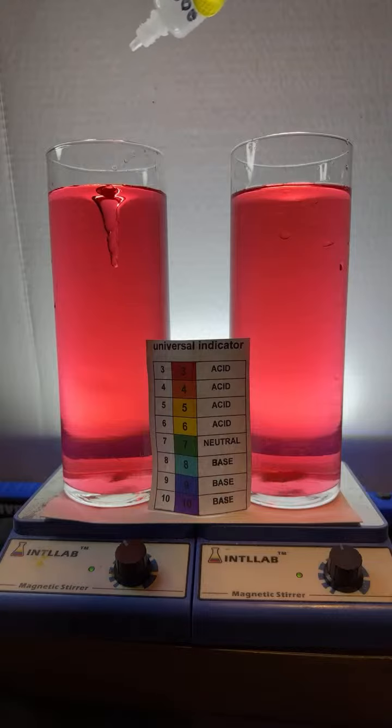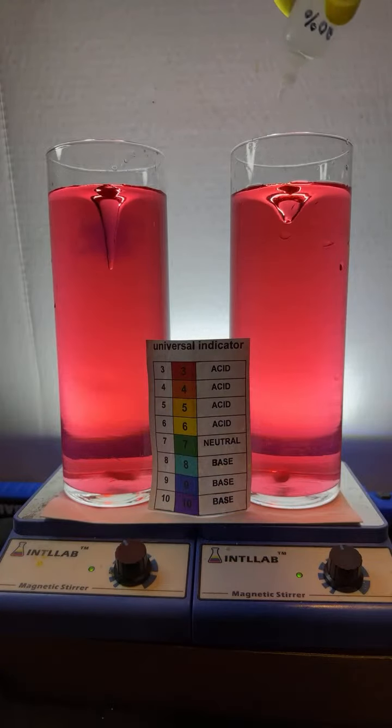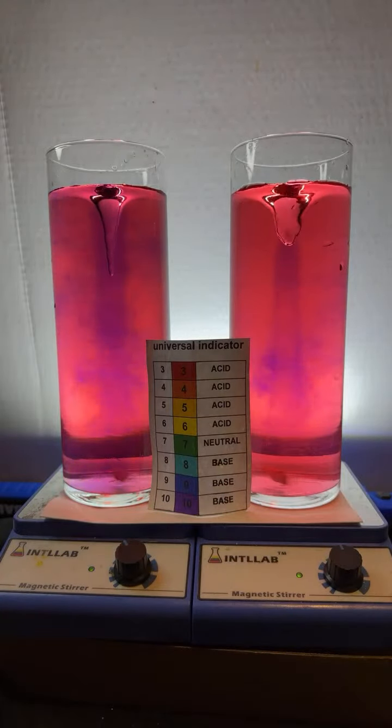I'm going to add some. Now we're at low pH. I'm going to add some base here to both sides to get some color change going on.